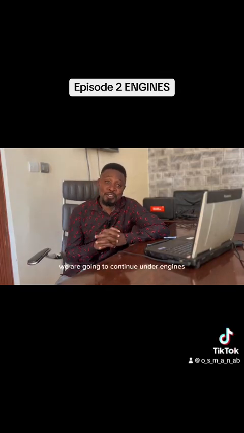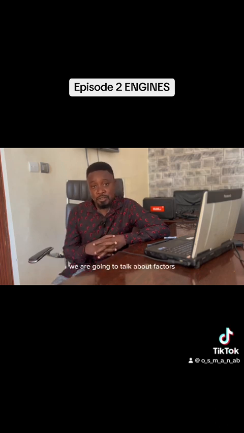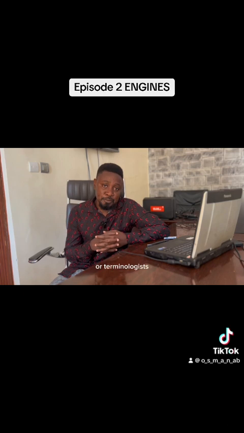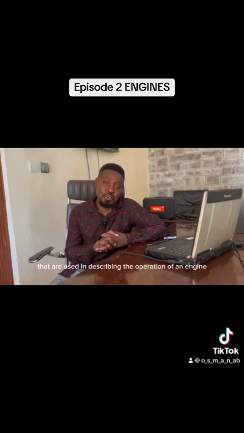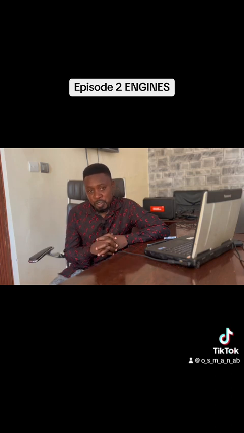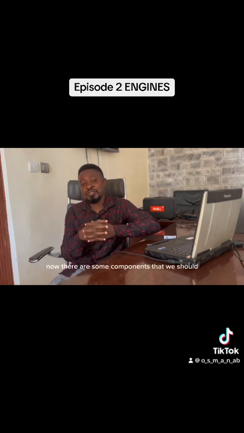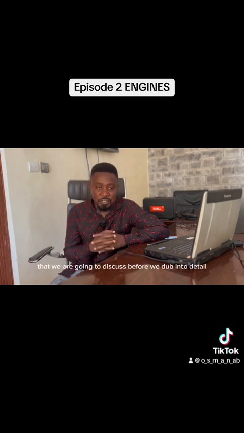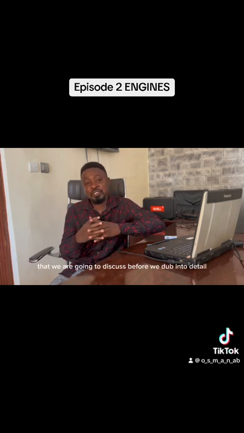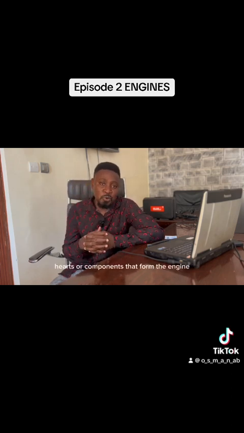We are going to continue under engines. We are going to talk about factors or terminologies that are used in describing the operation of an engine. Now, there are some components that we should make mention about that we are going to discuss before we delve into detailed parts or components that form the engine.